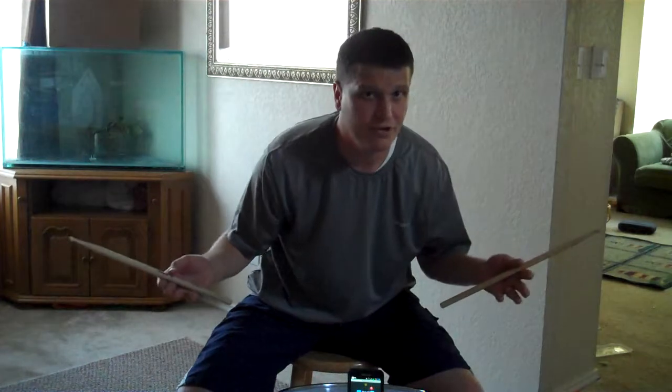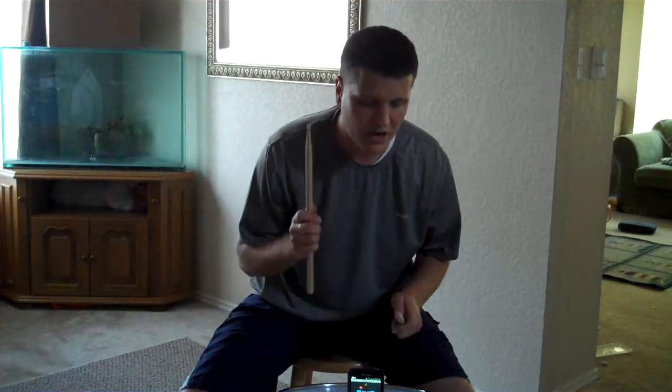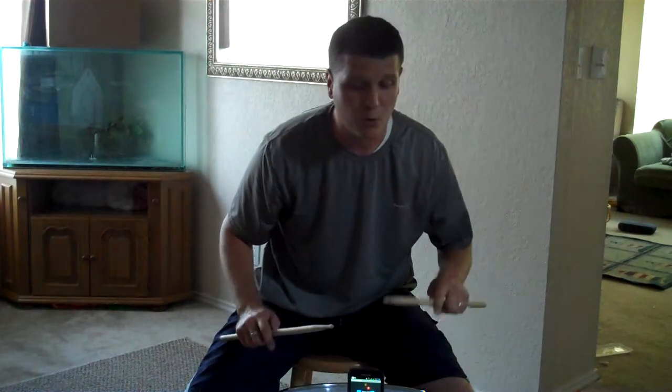Now, 1/2 is between 0 and 1, so it requires 2 halves to make one whole. In music, it's no different. It's going to require 2 half notes to equal 1 whole note. So I'm going to have to tap the drum twice to equal the one beat that a whole note would give me.